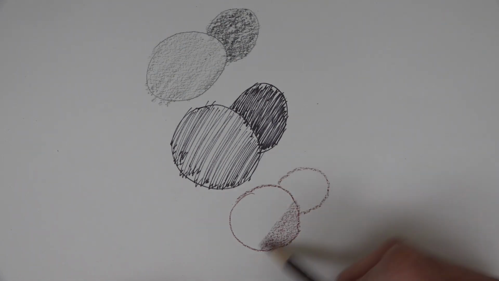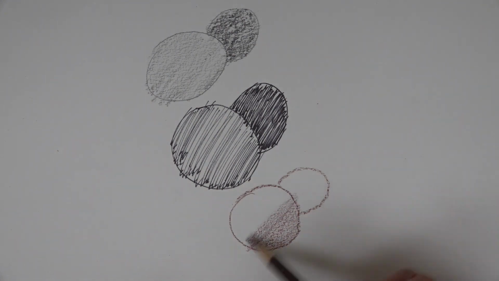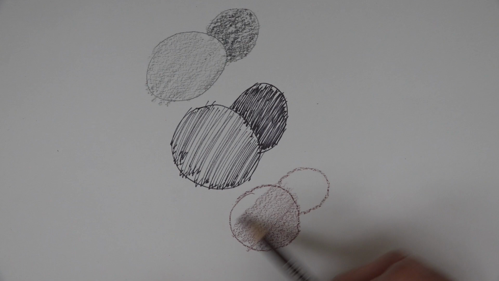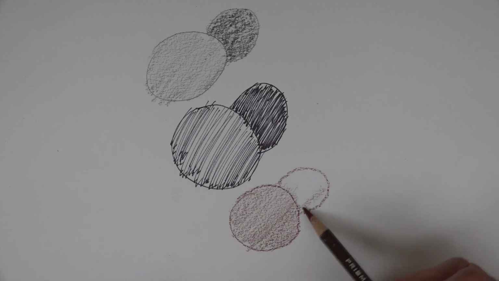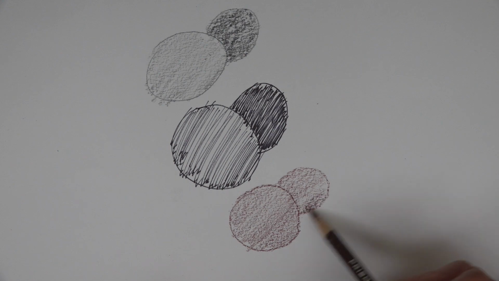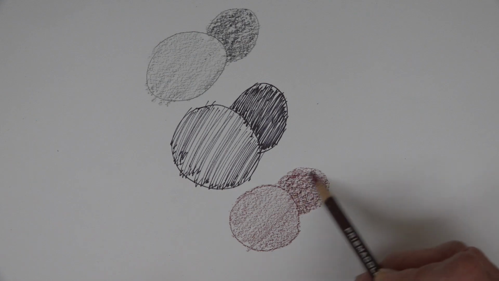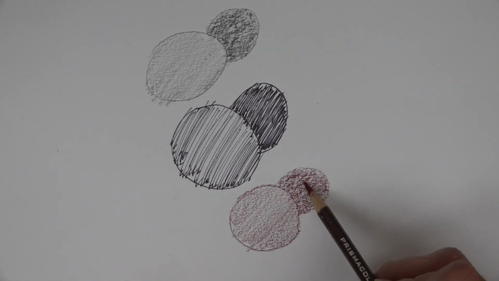But look, here's a color. This is Tuscan red. So it's the same thing. If I give these two shapes the same value, then there's really very little differentiation. But if I immediately start to darken this shape, the smaller one, then we see a differentiation.